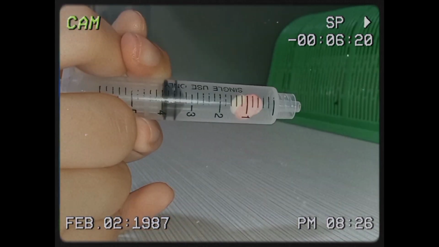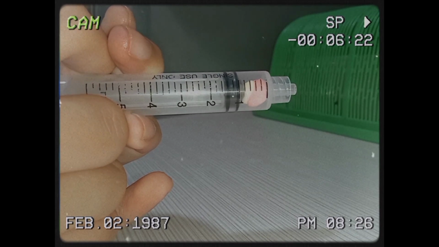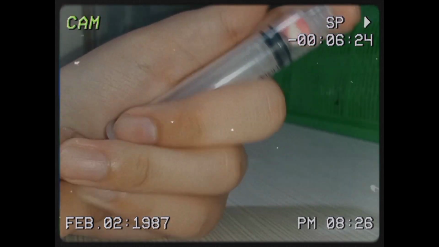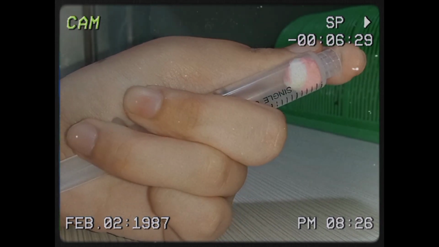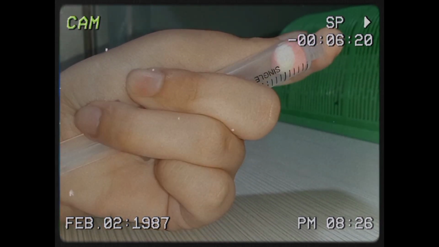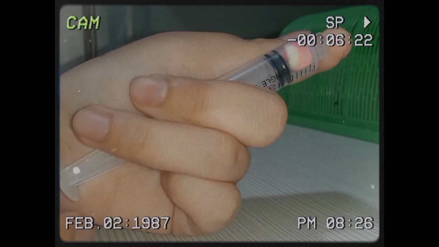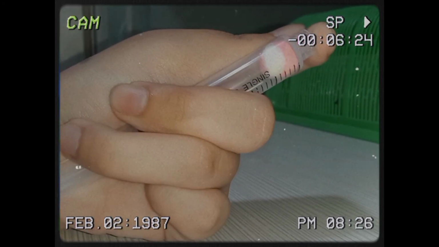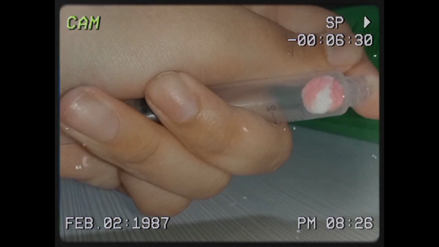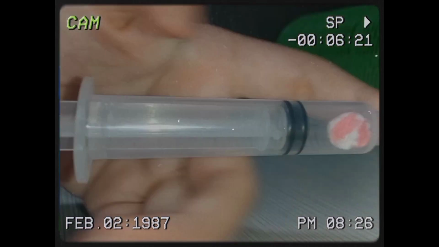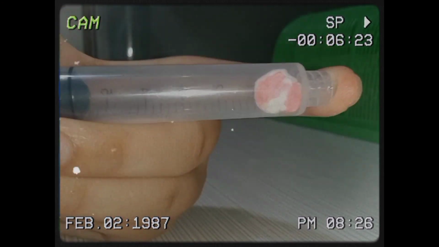If we look closer, notice how the marshmallows are getting smaller as the volume of the syringe decreases by pushing the plunger into them, due to the increased pressure inside the syringe. And when we pull the plunger back, we can see that the marshmallow gets bigger every time we pull the plunger. This is because the pressure decreases as the volume increases, causing the marshmallow to get bigger.